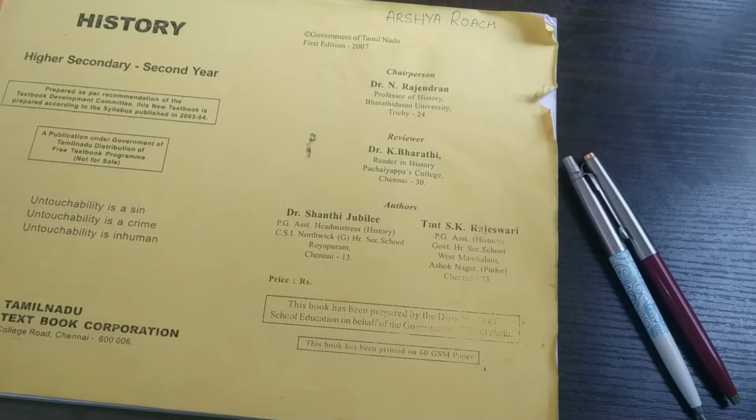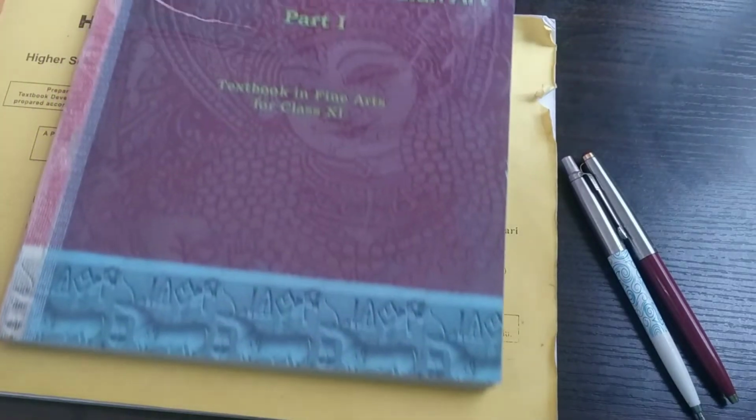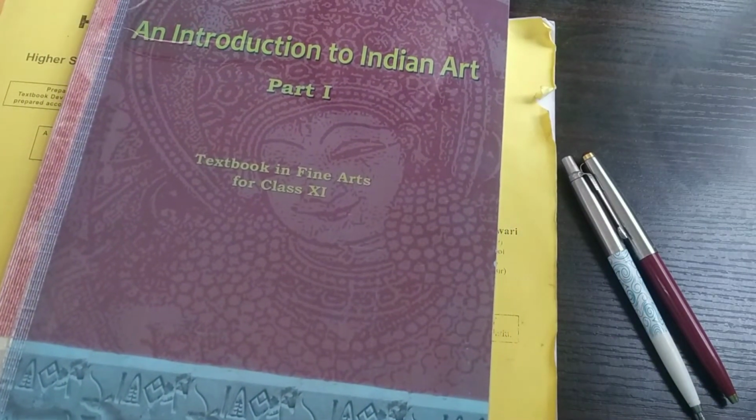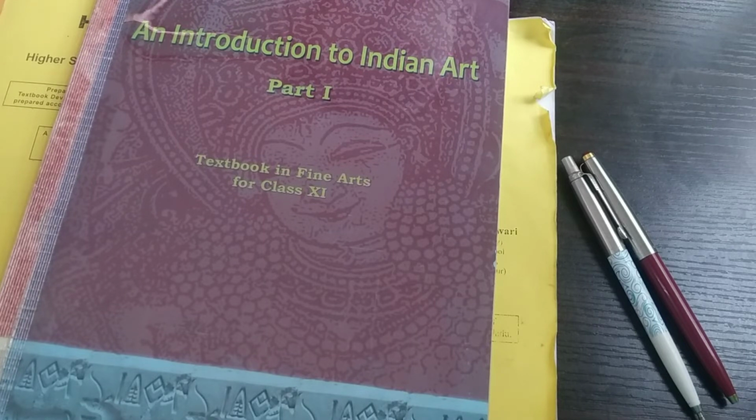Now there are sometimes questions in history that are from the architecture or the art side. So this is one book, which is An Introduction to Indian Art from the class 11th NCERT textbook in Fine Arts. This book is equally important because it has been seen that for the last 4-5 years this book has been given a lot of importance. So again this book is also important.